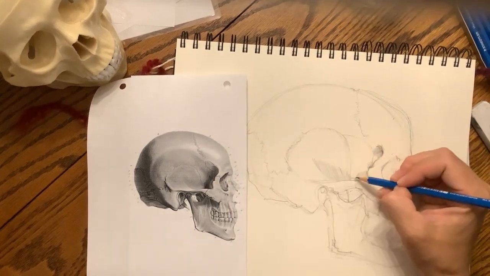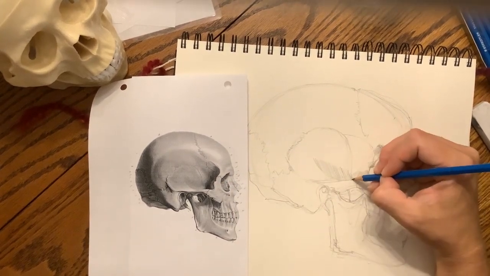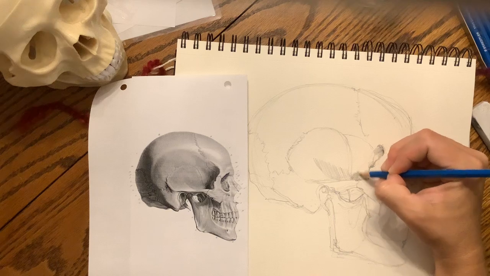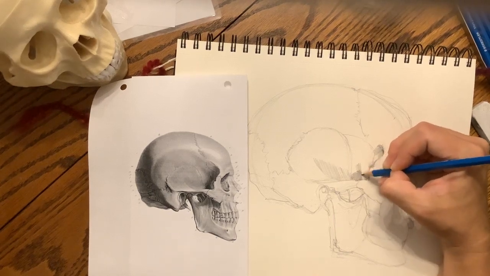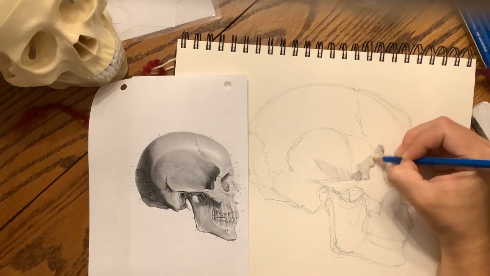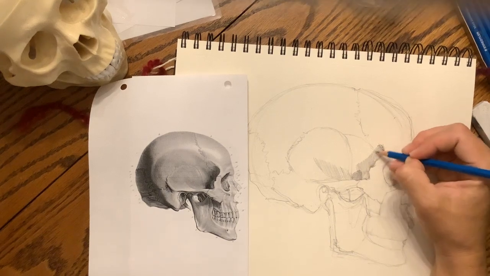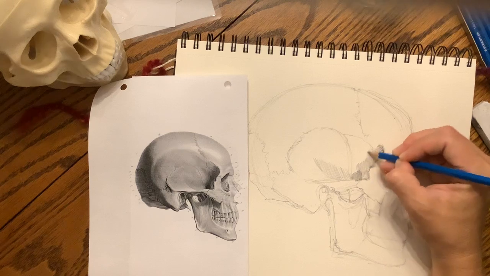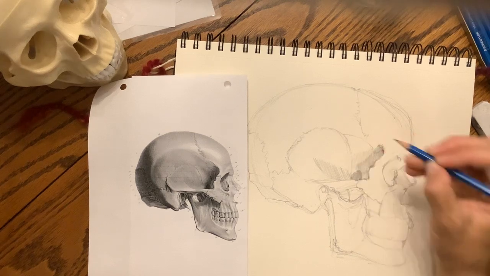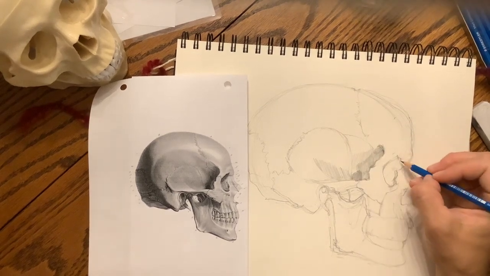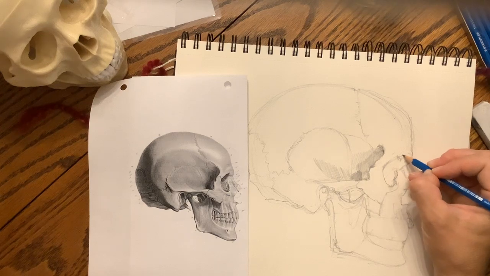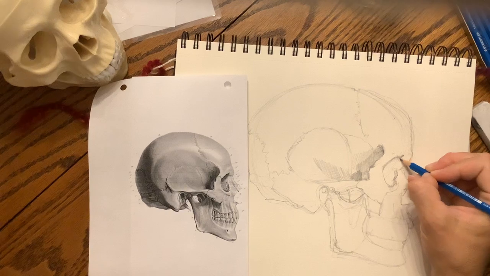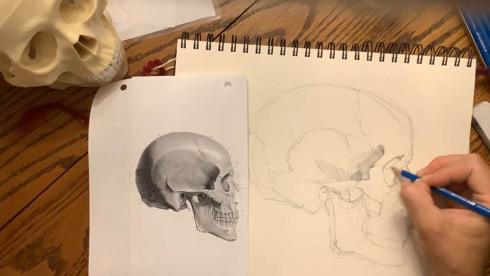Okay, so I've got this depression in here, and I can tell that it's there because it's very dark here. And I'm not going to get into my darkest value yet, but I am going to show myself that value. It almost looks like his brow is furrowed. So I'm refining the shape as I go.